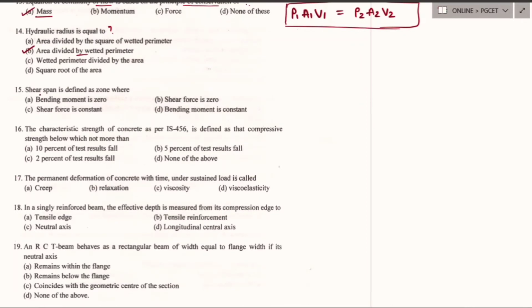Question number 15. Shear span is defined as a zone where. Shear span is defined as a span between the points of application of concentrated load to its adjacent reaction force in the beam. So, shear span is defined as a zone where shear force is constant. Option C is the right answer.